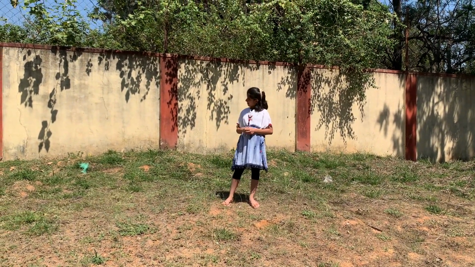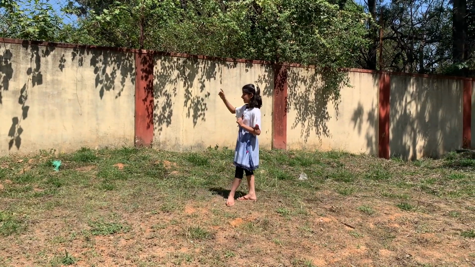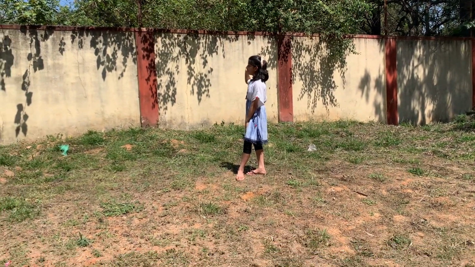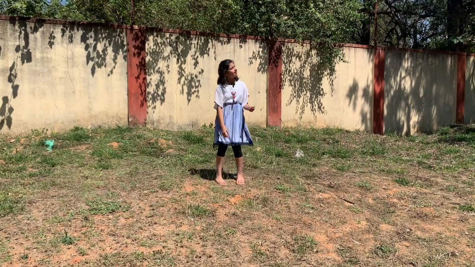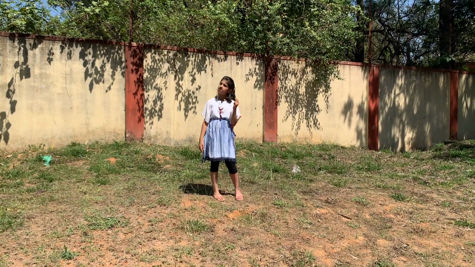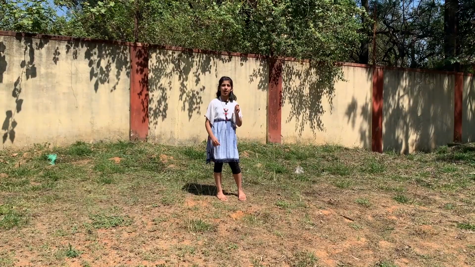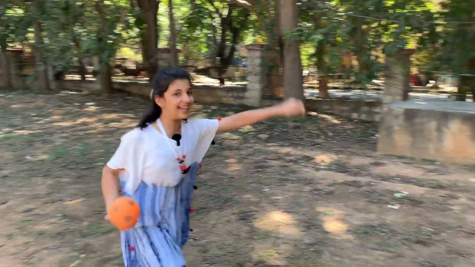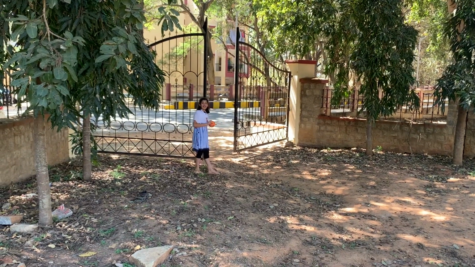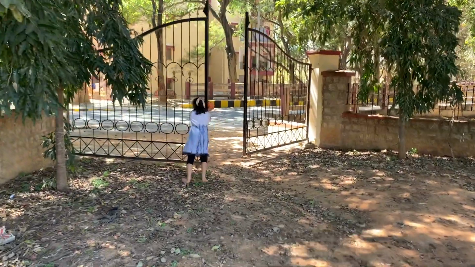Now I think I should throw my ball over the wall, but I will not throw it over this wall because then I will lose my ball. So rather I throw the ball over that gate. This gate is really heavy. I can't move it. Let me try.